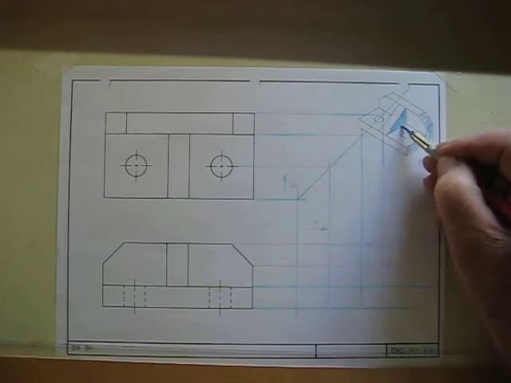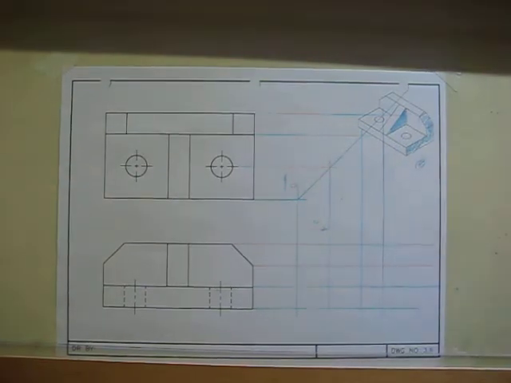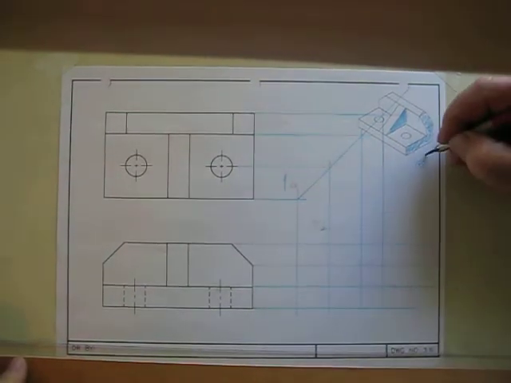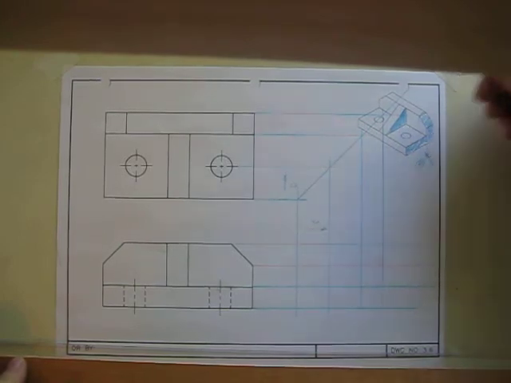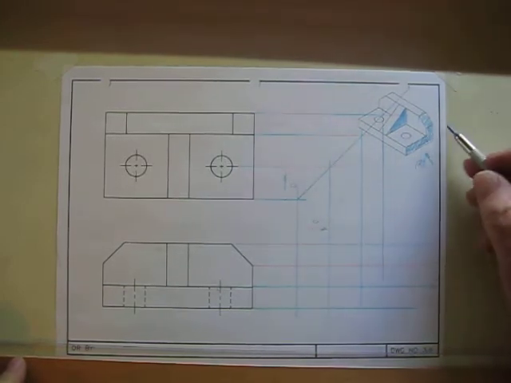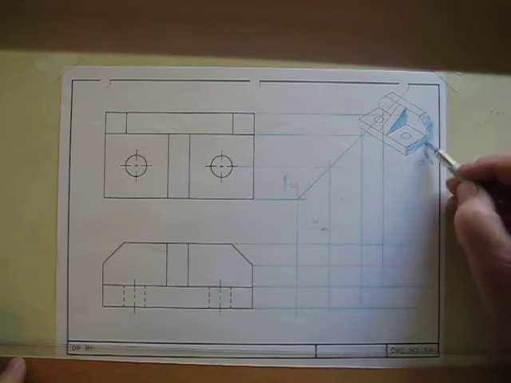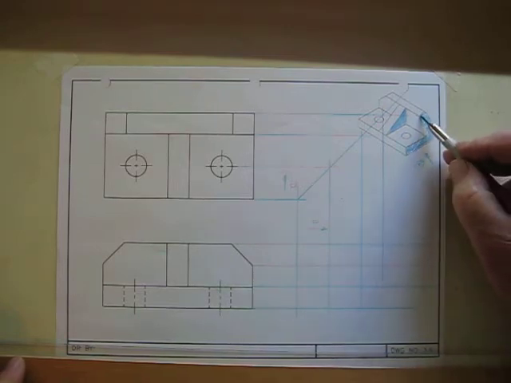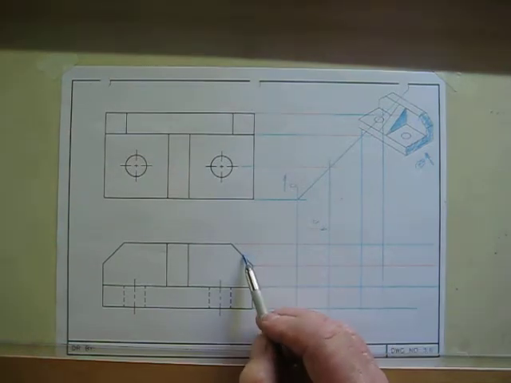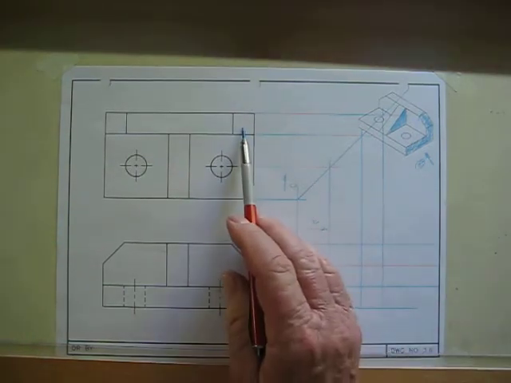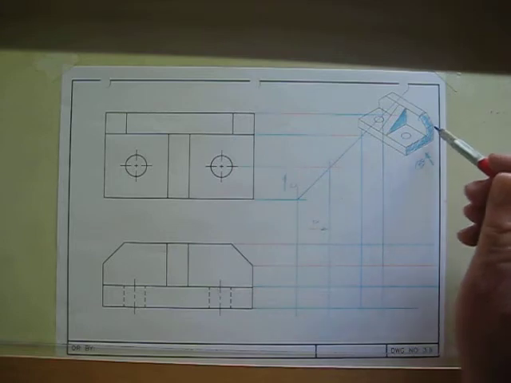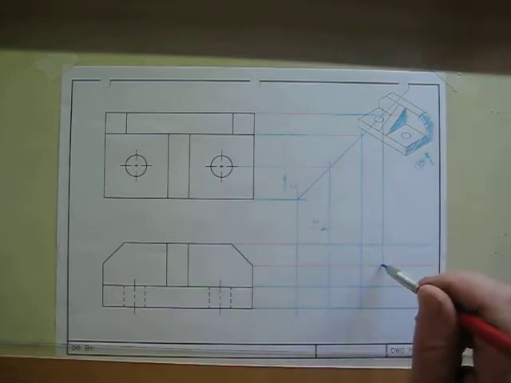We have a little flange in here to give it some support. And so when I look at the right side view, I'm going to see this surface. This is a true size and true shape surface and normal surface. And I'm going to see this inclined surface, which is an edge view here. And it's also what we call foreshortened here. So we're going to see that foreshortened in the right side view.